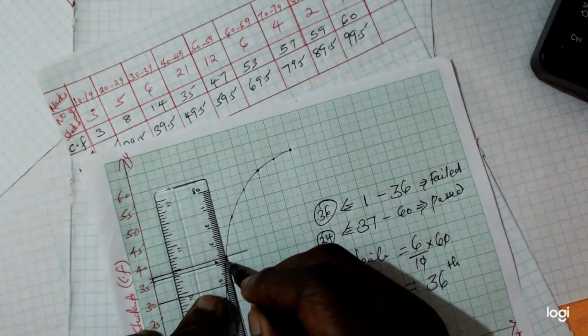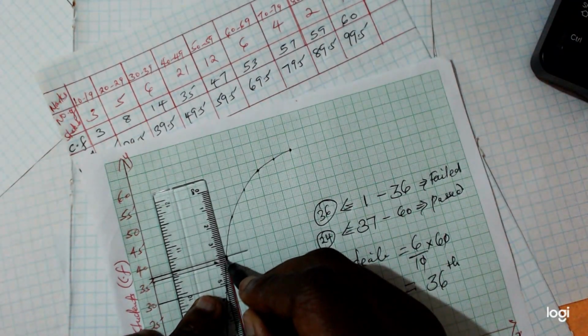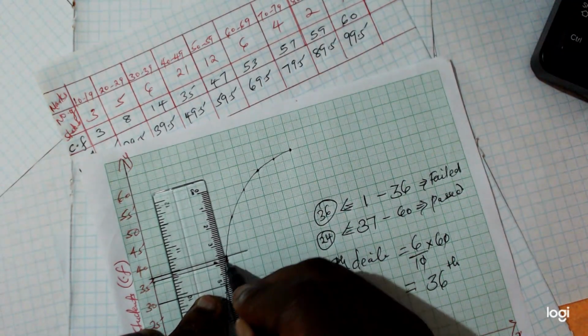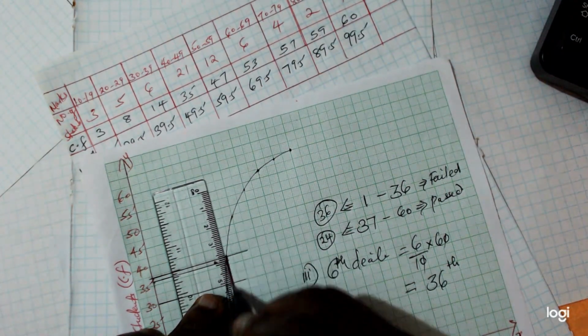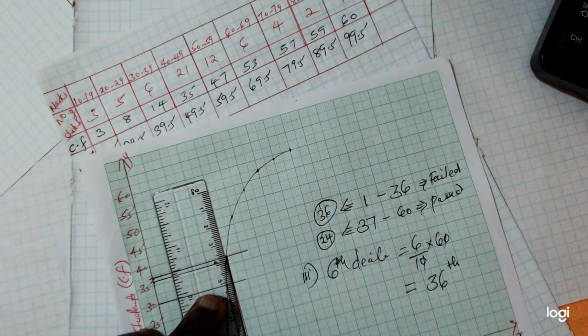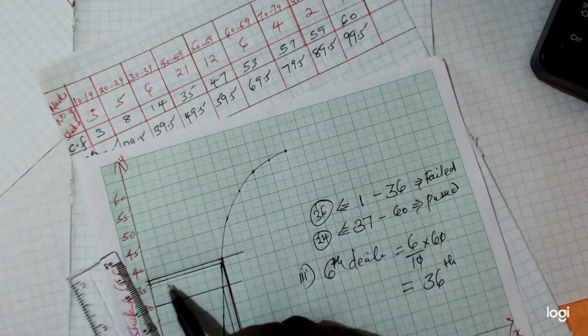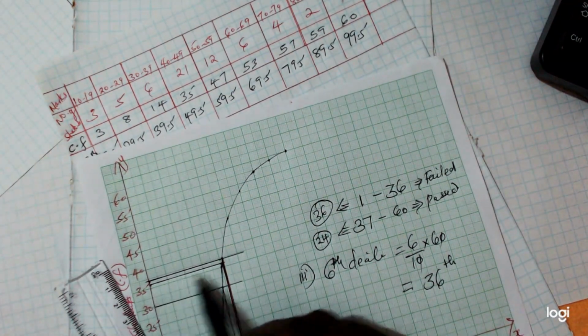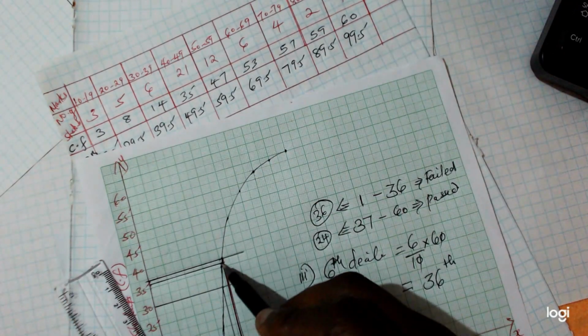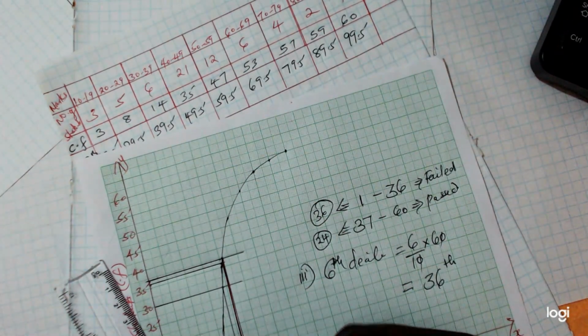It is actually giving us the same result as the previous one that we did. When you drop down again from the 36th student, it is giving us the same thing, drawing the same line.